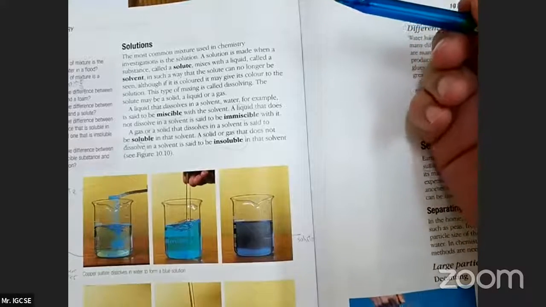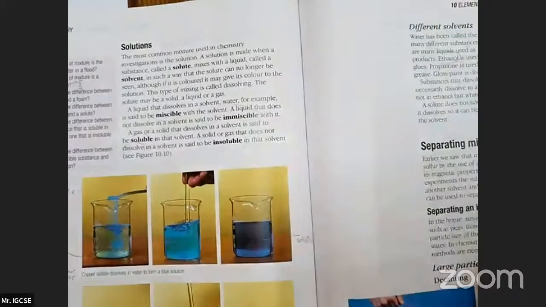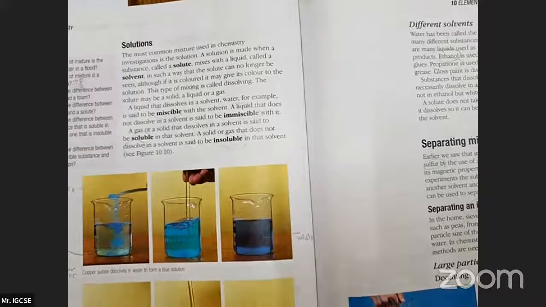So a liquid that dissolves in the solvent, water for example, is said to be miscible with the solvent. A liquid that does not dissolve in the solvent is said to be immiscible with it. A gas or a solid that dissolves in the solvent is called soluble in that solvent. A solid or gas that does not dissolve in a solvent is called insoluble.